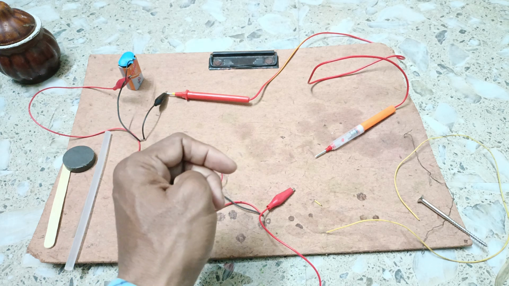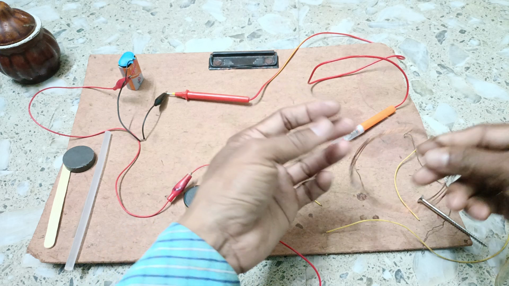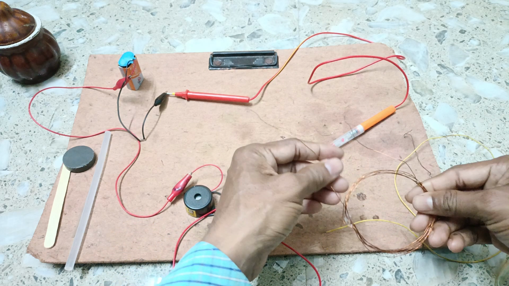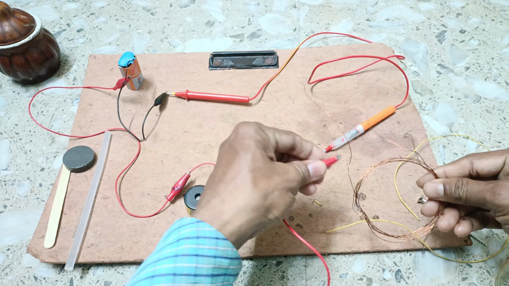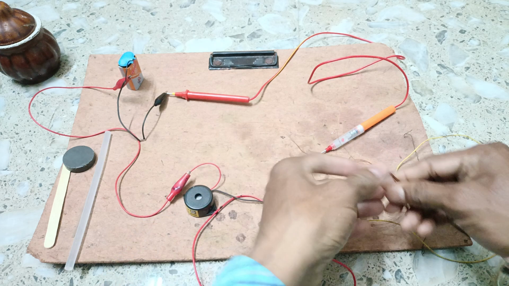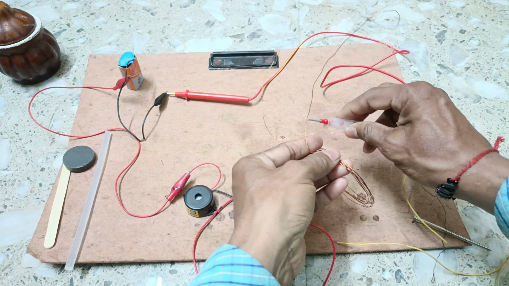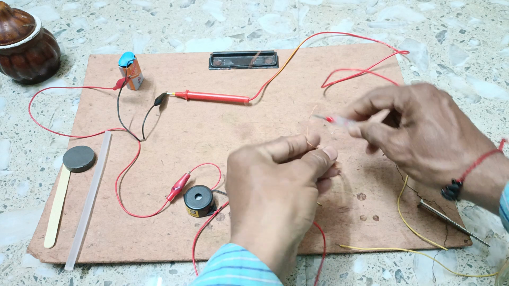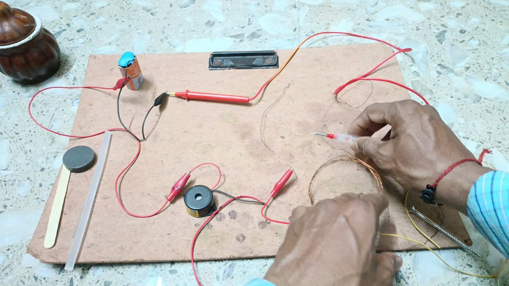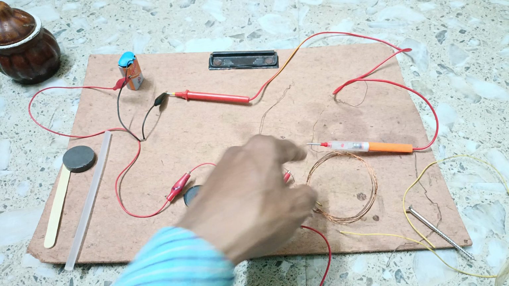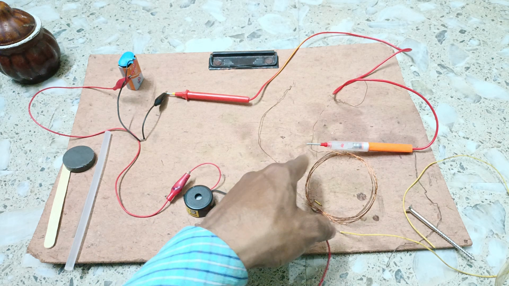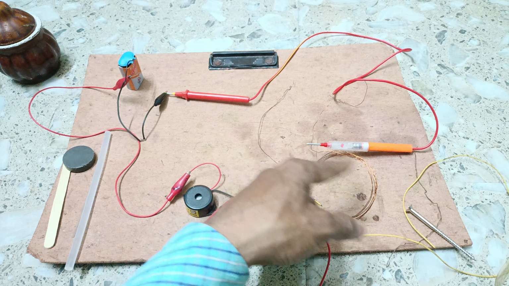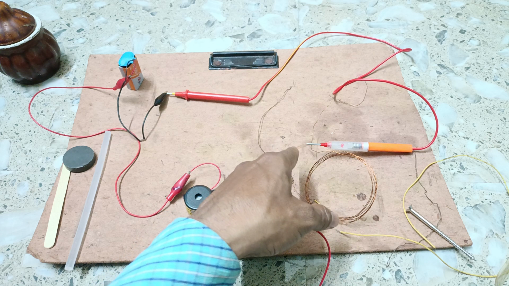Besides that, if we take this one, this is also a wire. Let us check whether electric current can pass through it or not. You see here, if you try to check whether current can be established through this copper wire or not, this is not working.